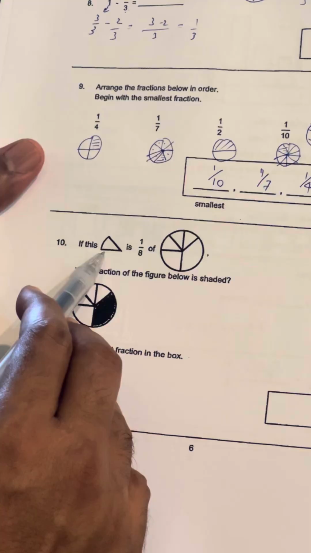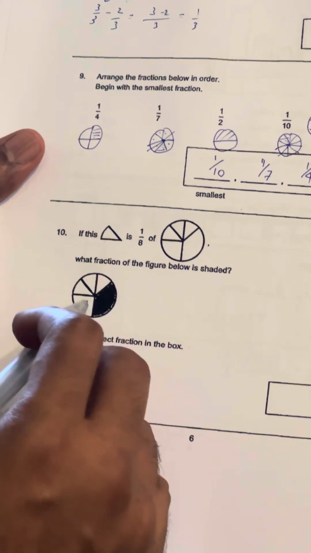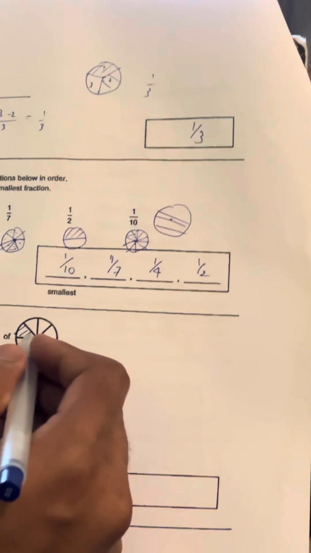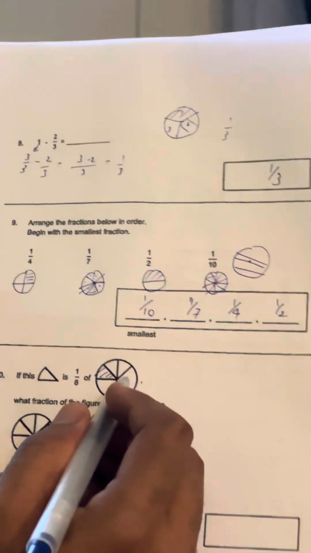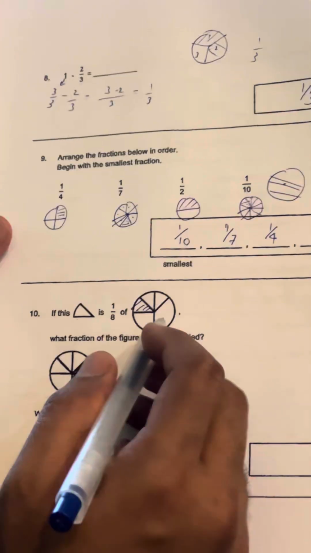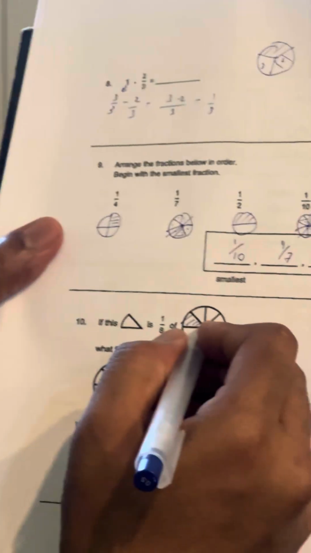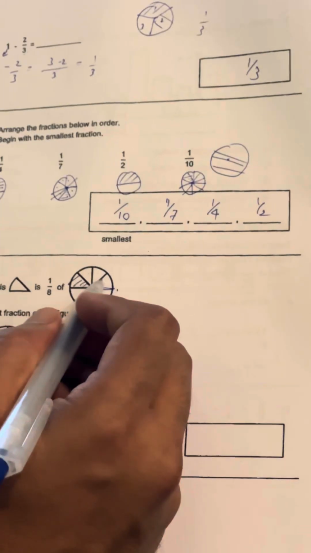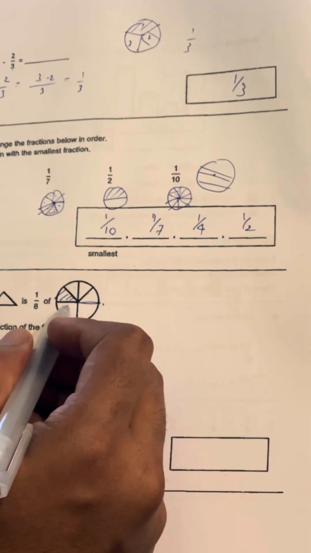If the slice is 1/8 of this, what fraction is shaded? So you can see this is this, isn't it? That means the whole thing is divided into 8 slices. I'm a bit confused. We can try it like this. So 1, 2, 3, 4, and here this is the other half.